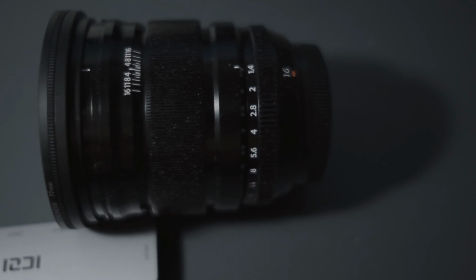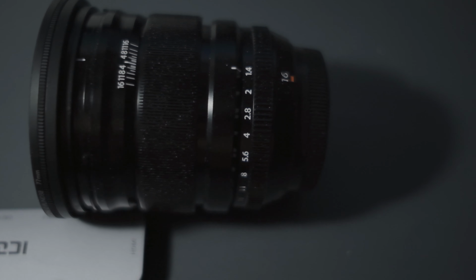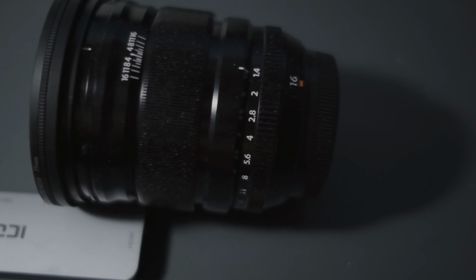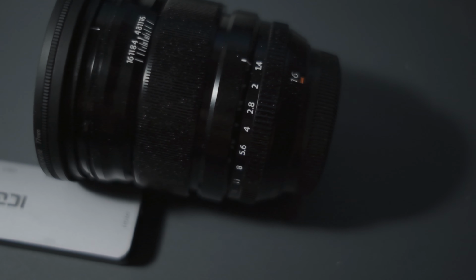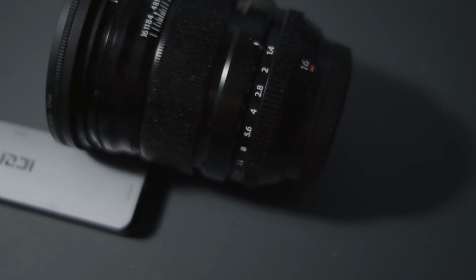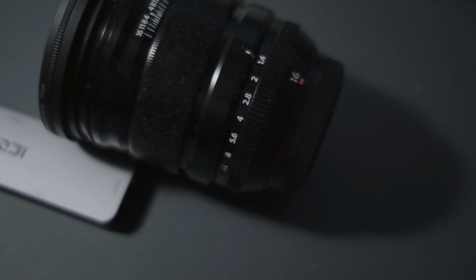This lens has a close focusing distance of about, I think, 11 centimeters. You also get the manual clutch, so it gives you this kind of simulated manual focus feature. If you are interested in the lens, I'll put the link down below and you can check it out.